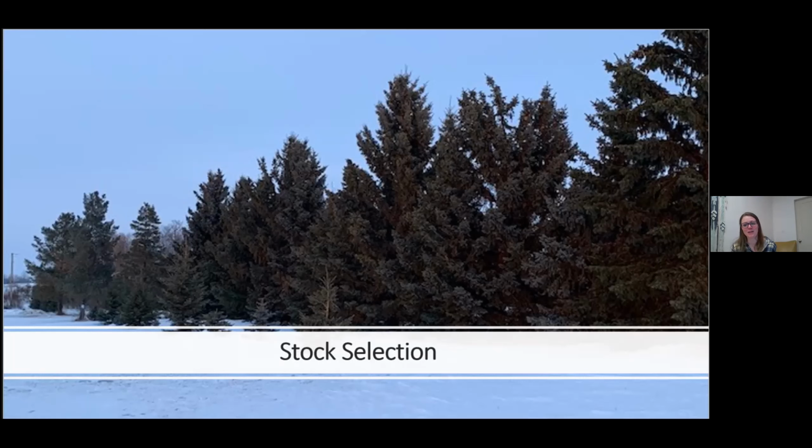Stock selection. So now that you have your planting plan, where you're going to be planting all laid out, the length of your rows, and a good idea of how much maintenance you can do, phases and everything, you want to look at stock selection. So planning what stock to purchase and use for your shelter belt.